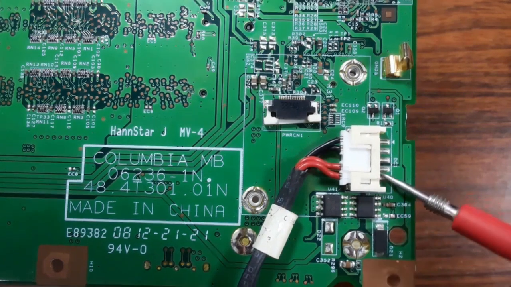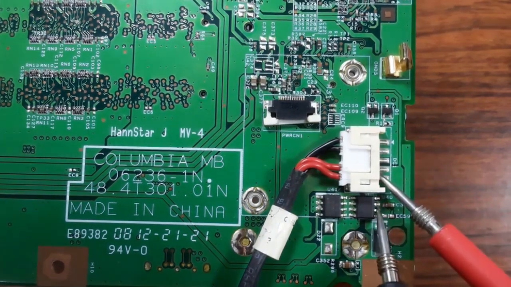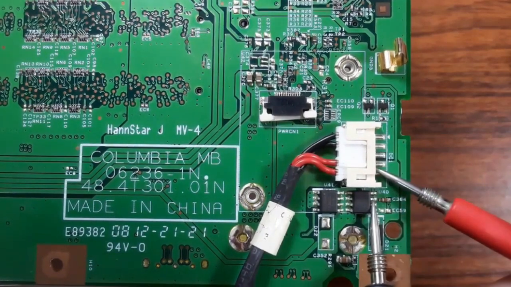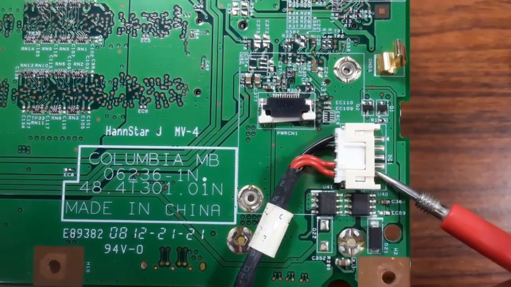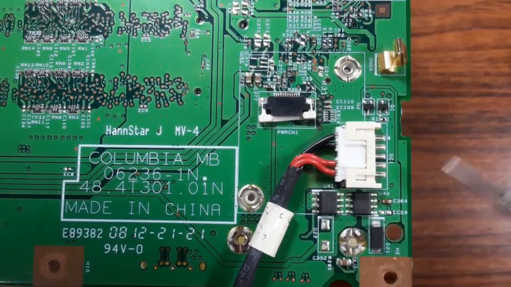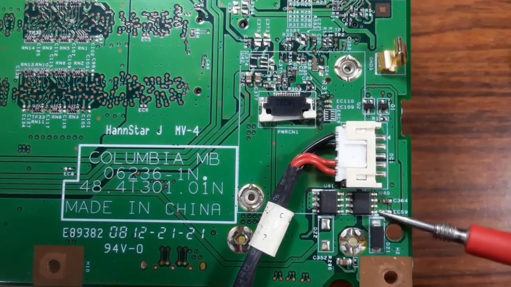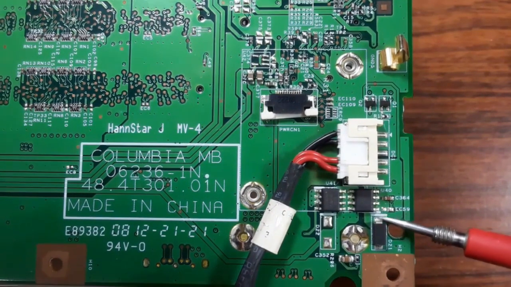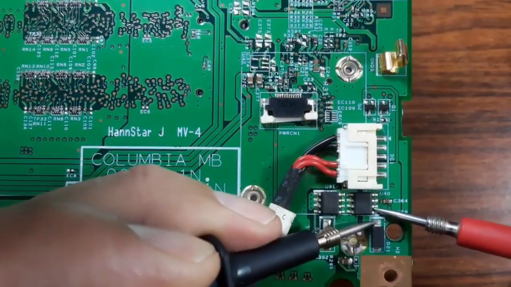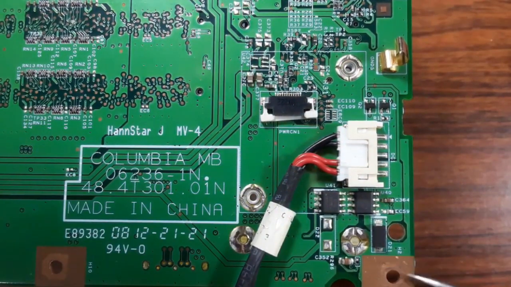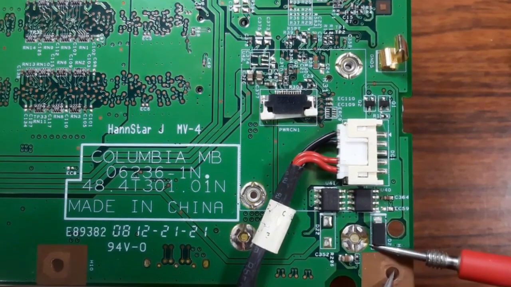So 19 volt goes to this capacitor, to this MOSFET, as you can see. Also, we have this diode, D21, which is also connected to this MOSFET because we have the same path. Let's check.